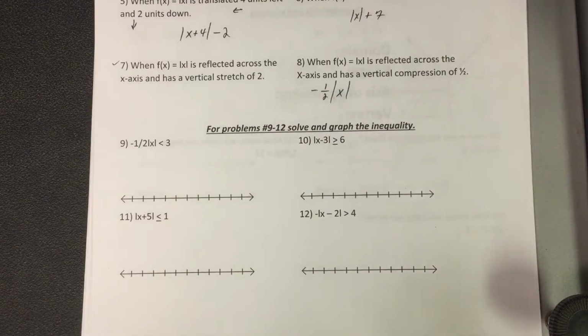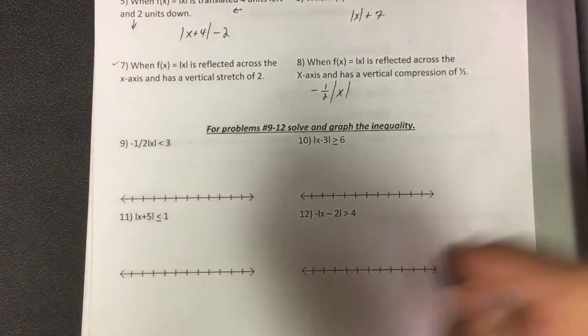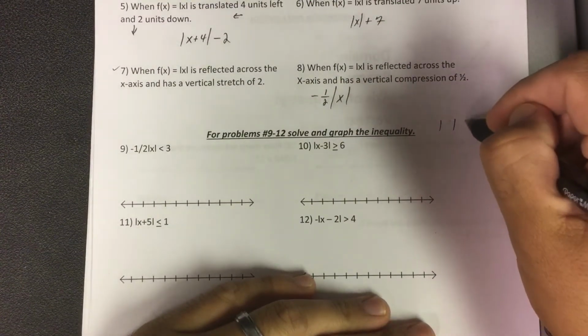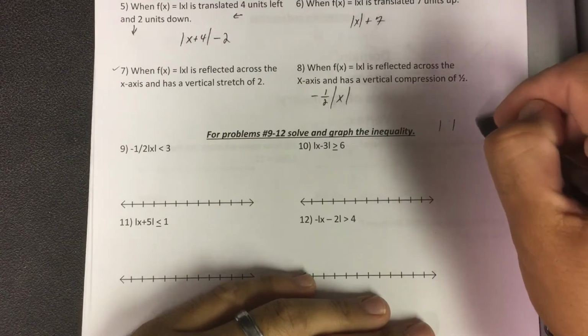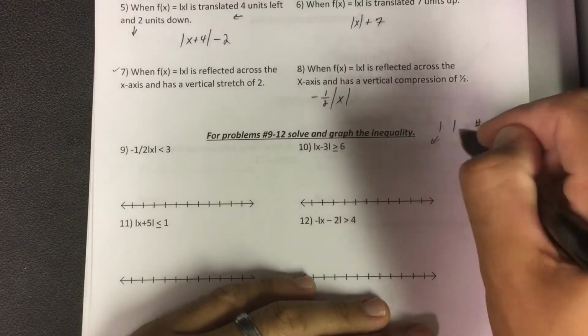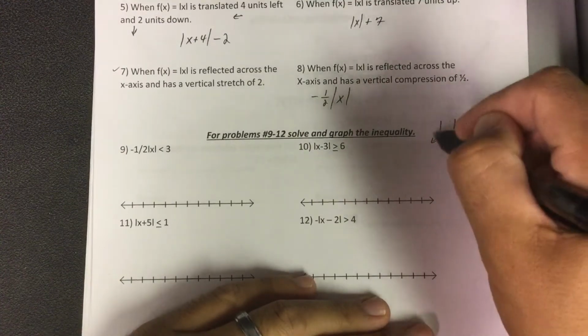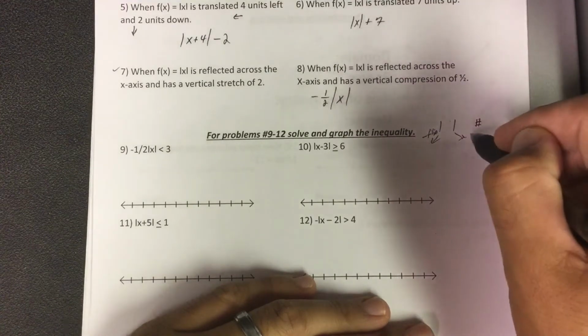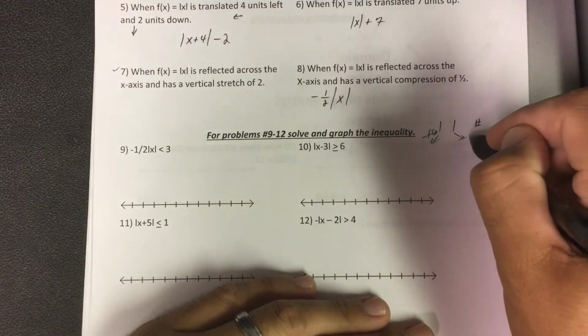All right, on these, remember what we're doing. So we got the absolute value symbol, and then we have a number, right? So we're going to split it. On this one, we make it negative and flip it. And on this one, it's just the original.